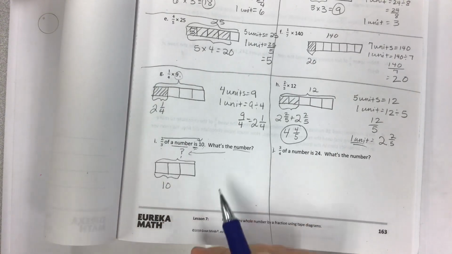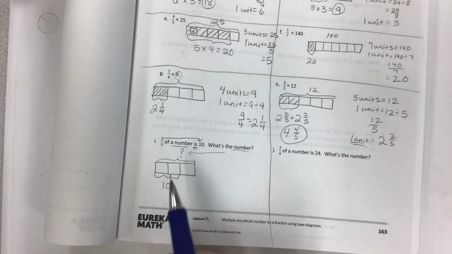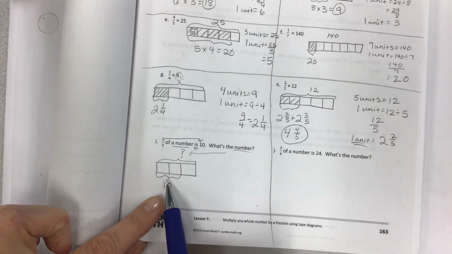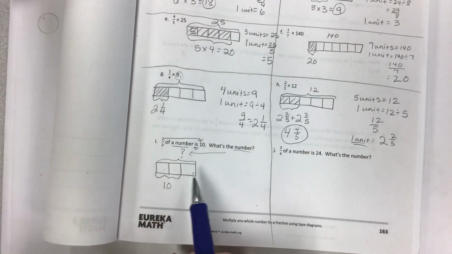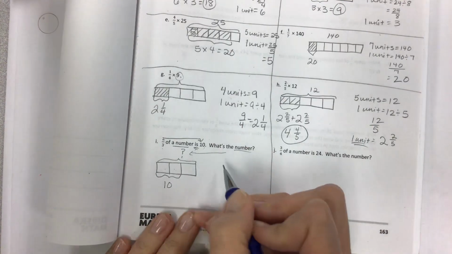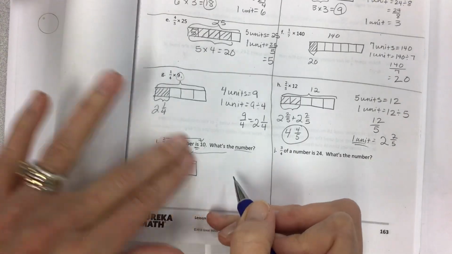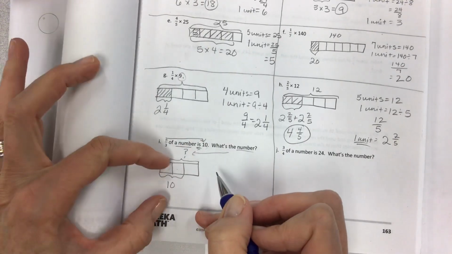Now, once you see this, and I don't know the number, 2 out of 3 is 10. What is the whole? So it should look really clear to you, and you're probably going, well, it's 5 plus 5, and so the whole is 15. Yes. So if you want to show it the math way, I'm just glad that you can get the answer by looking at it.